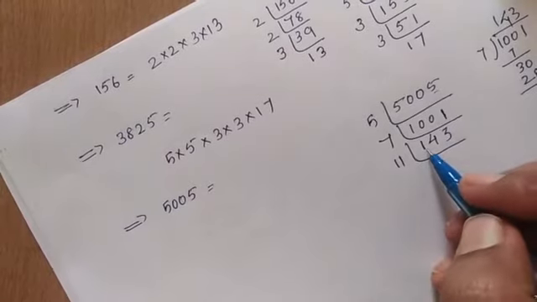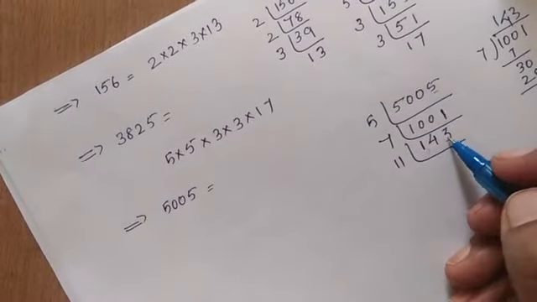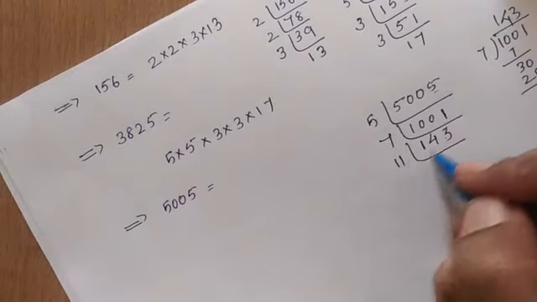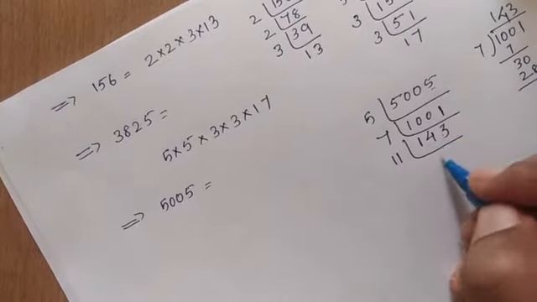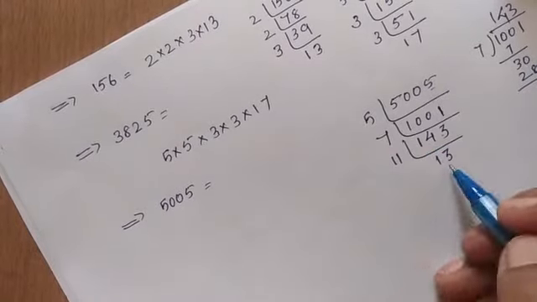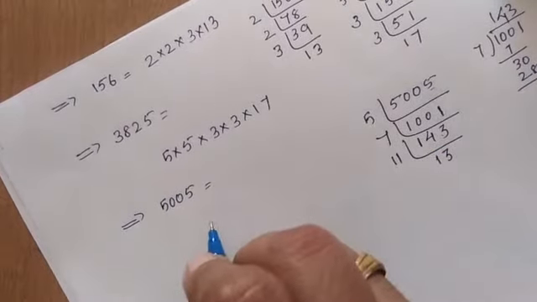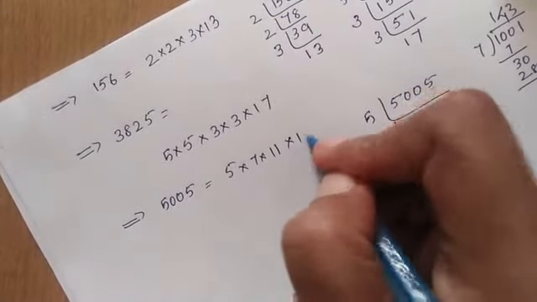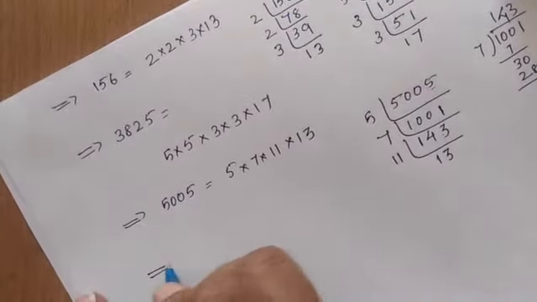Alternate digits: 1 and the next digit is 3. 1 plus 3 is 4. 4 minus 4 is equal to 0. So we can say that 11 is a factor, and the other is 13. When dividing 143 by 11, we get 13, which is a prime number. So 5 into 7 into 11 into 13. Next question.